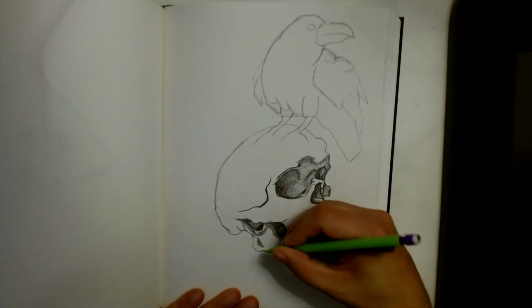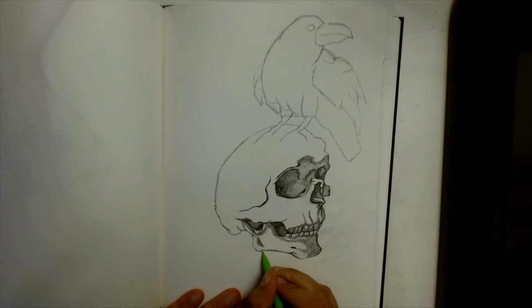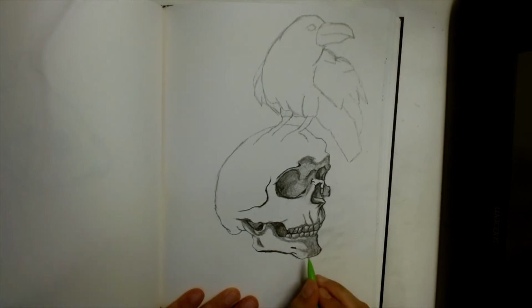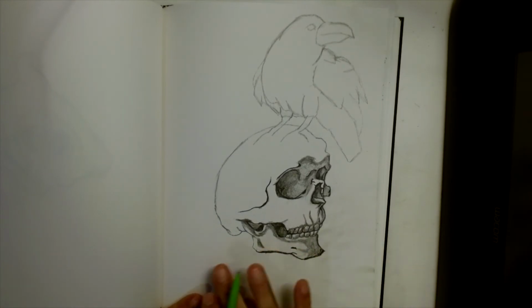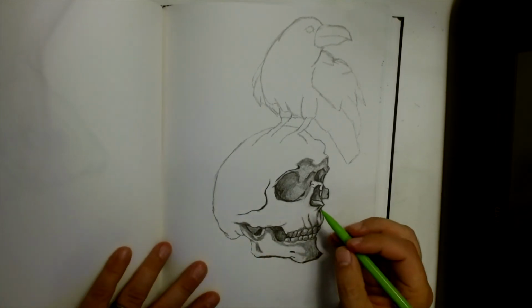And since this is a piece that is touching the ground, is our mandible right here, the bottom part of our jaw. We do want to have darkness down there to show that it's sitting on the ground and casting a shadow. Okay, so you can see how that's detailed out, right?